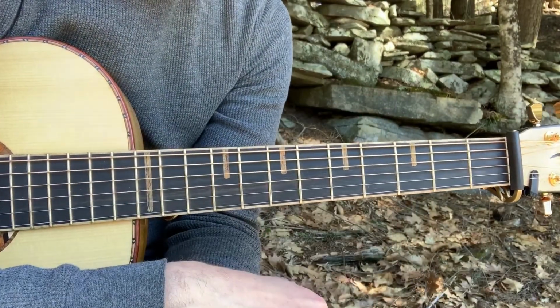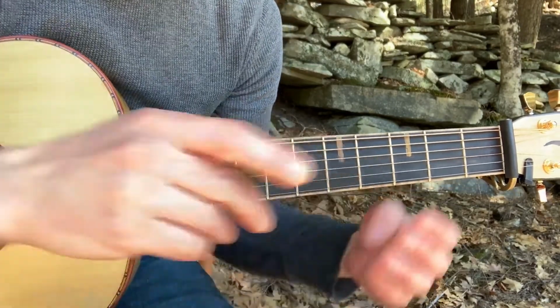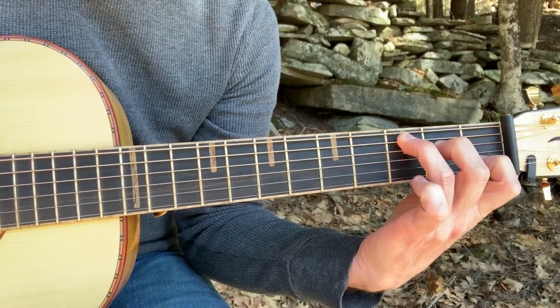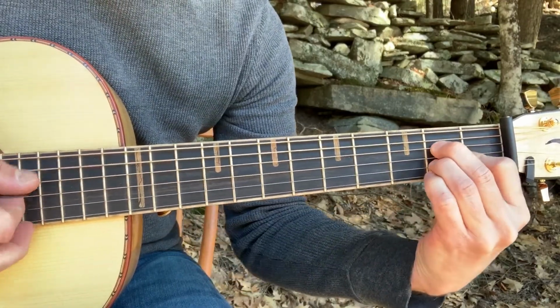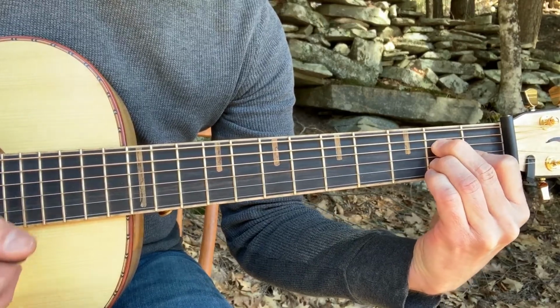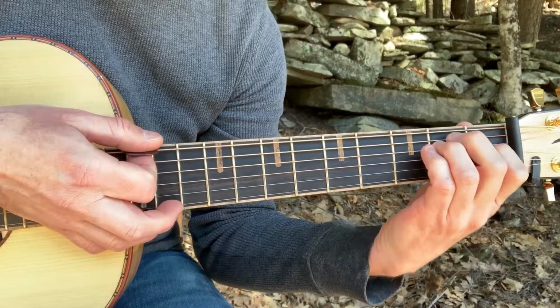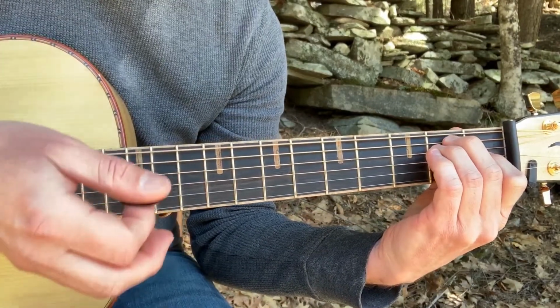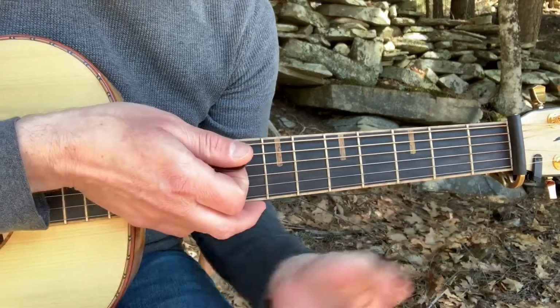The CAGED system is based on just 5 chords that you probably already know. We have a C major chord, we have A, G, E, and D. It spells the word CAGED.